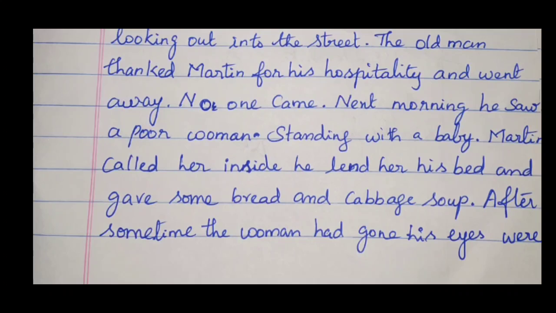Next morning, he saw a poor woman standing with a baby. Martin called her inside and he lent her his own bed.